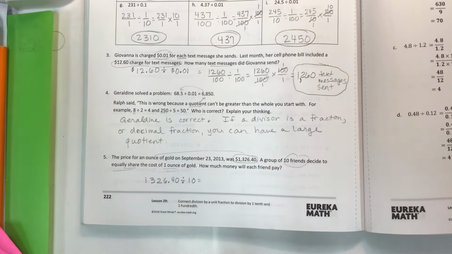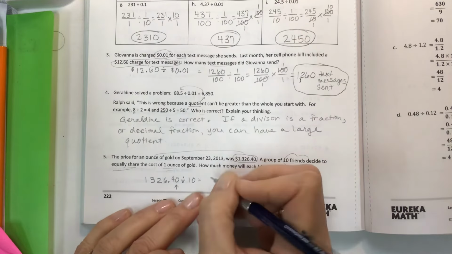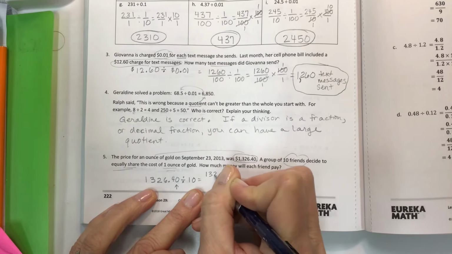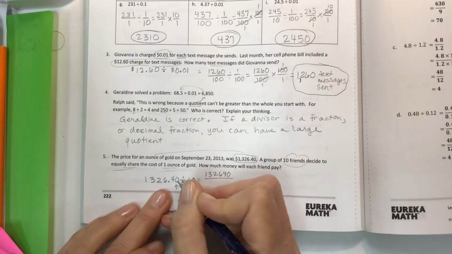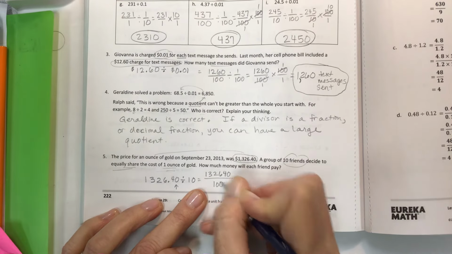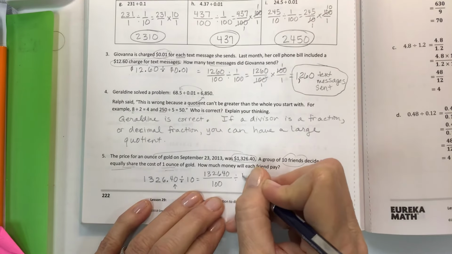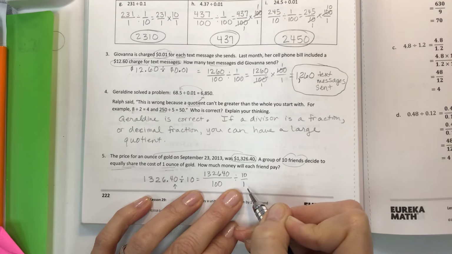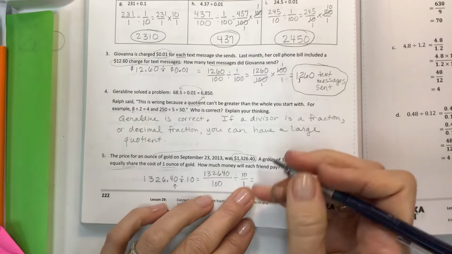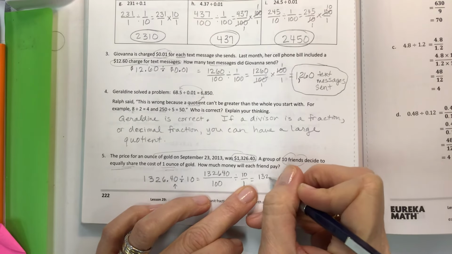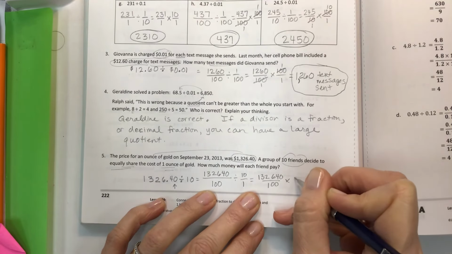So here is our decimal fraction with hundredths. So take these digits, 1, 3, 2, 6, 4, 0, or you could leave that off and reduce that, but we're going to just put what's here over 100. And we're going to divide by our divisor, which is 10. So that means it's a whole number, okay, over 1. But you can still use the same strategy. Keep, change, flip.